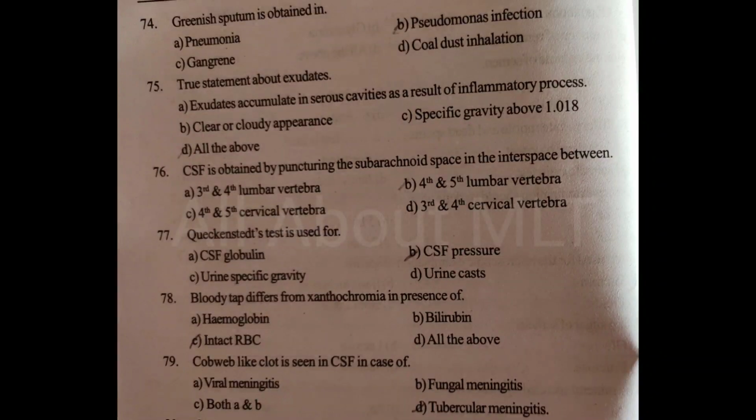CSF is obtained by puncturing the subarachnoid space in the interspace between option A, third and fourth lumbar vertebrae, option B, fourth and fifth lumbar vertebrae, option C, fourth and fifth cervical vertebrae, and option D, third and fourth cervical vertebrae. And the answer is option B, fourth and fifth lumbar vertebrae.